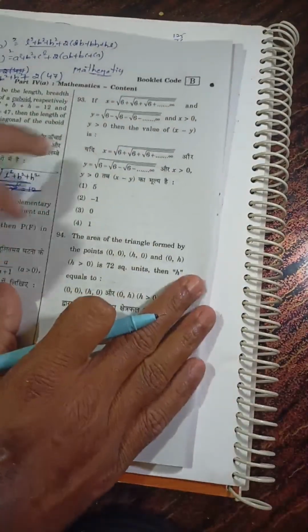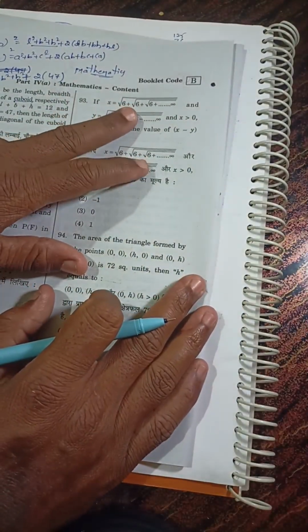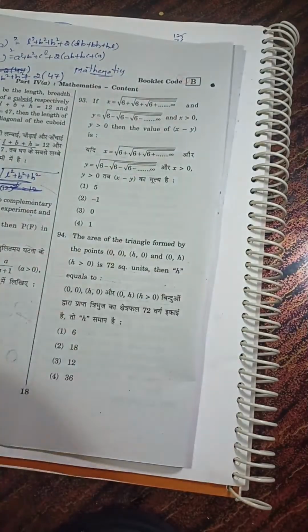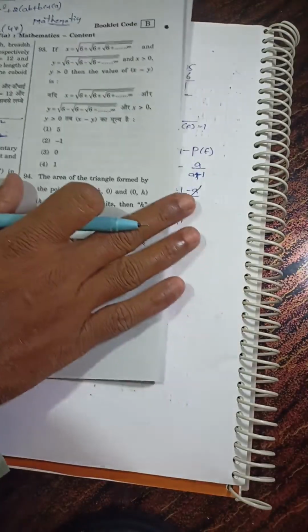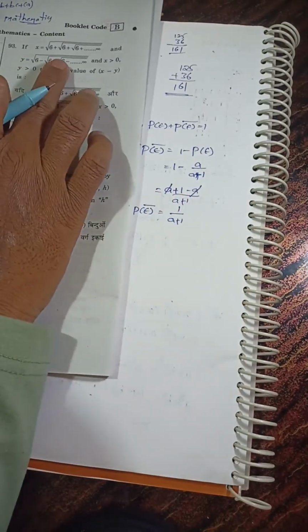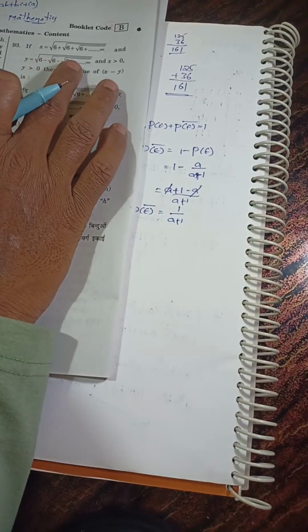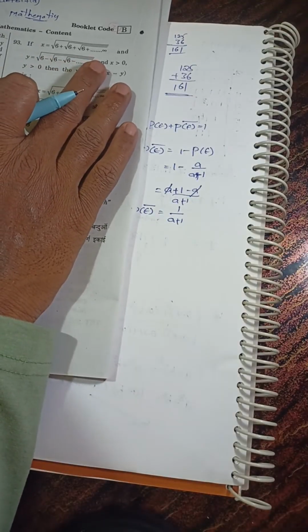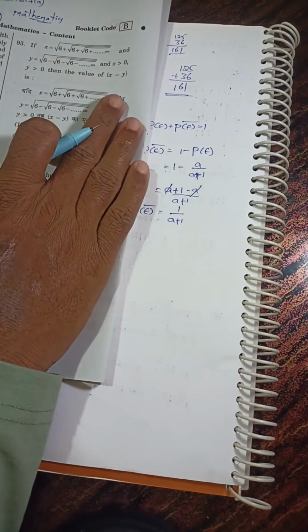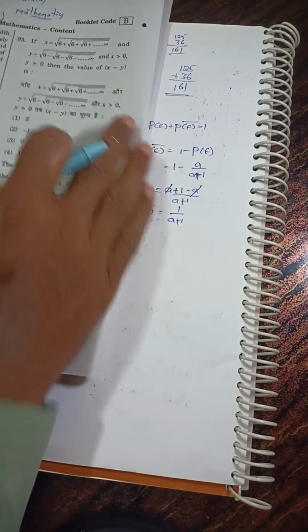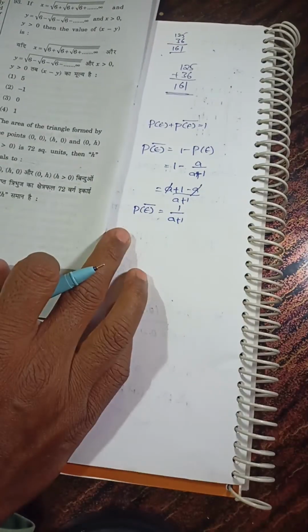If x is equal to root 6 plus under root of 6 plus, and so on to infinity. When you have this kind of problem, it is very easy. How to take the value? If y value is given as root of 6 minus root of 6 minus root of 6 minus, and so on. What is the answer we are going to get? We have to find the x minus y value. Very simple.